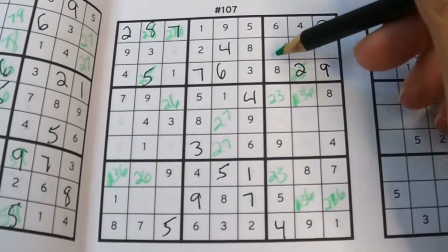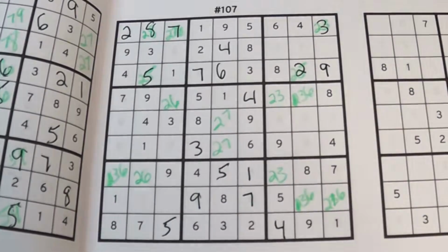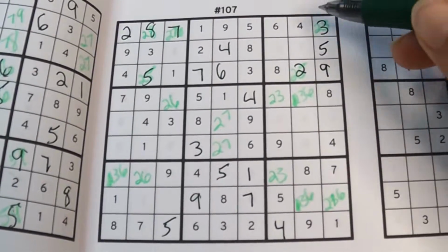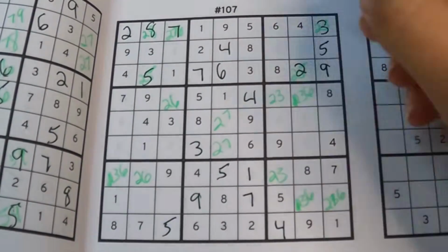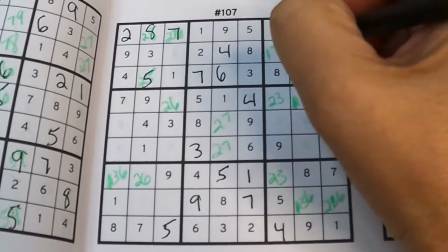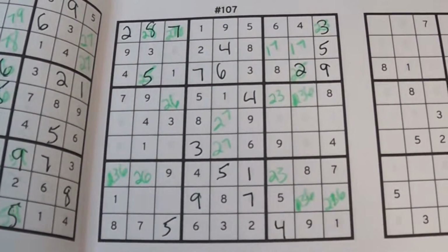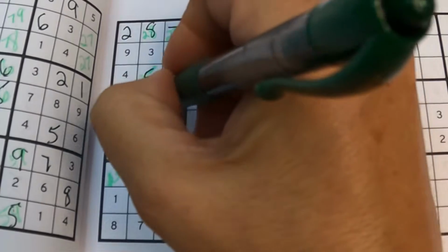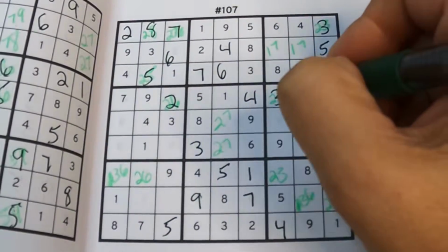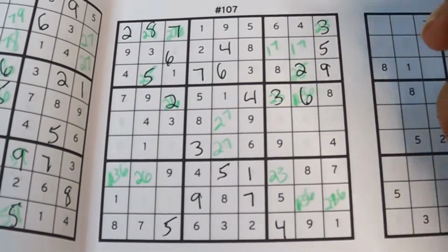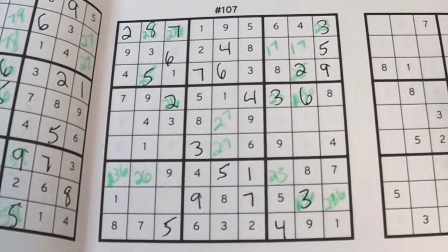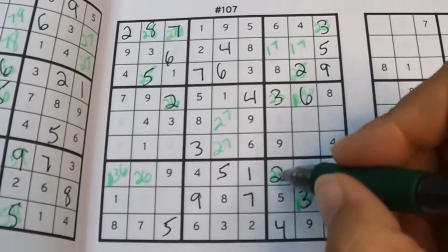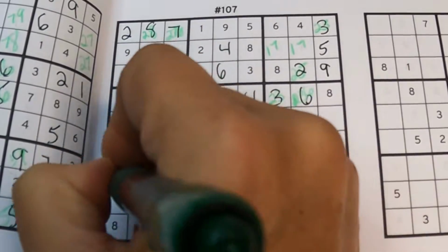All right. For this box now, we're missing 1, 5, and 7. We've got 1 and 7 here, so this is our 5. I don't see any other help. So 1, 7, 1, 7. For this box, we're missing a 6. That 6 makes this our 2, 3, 6. That 6 makes this our 3, 2, 6. That 2 makes this our 6, 3.